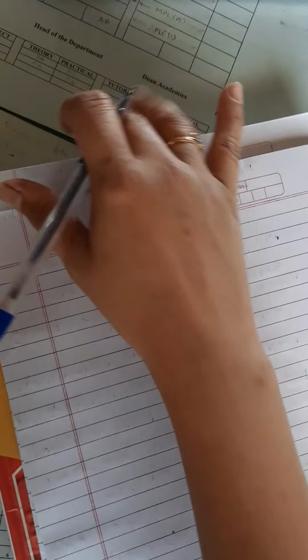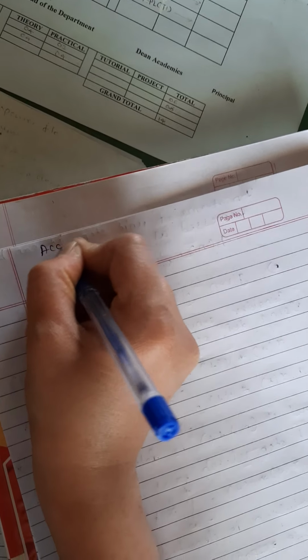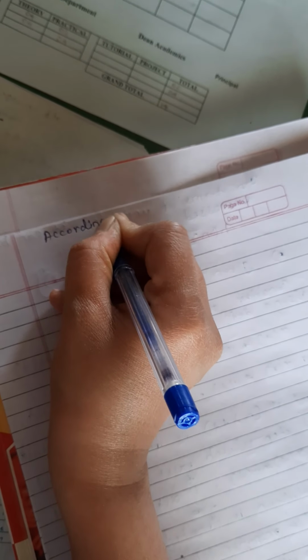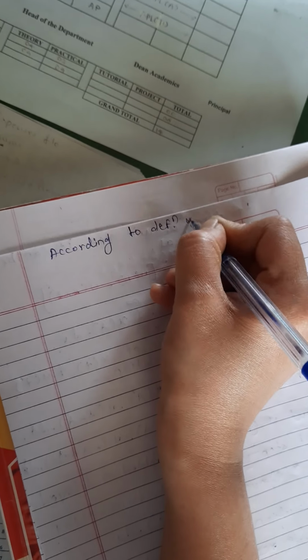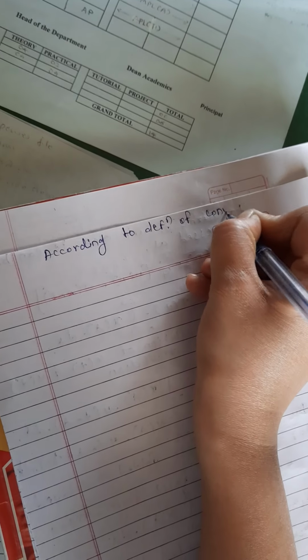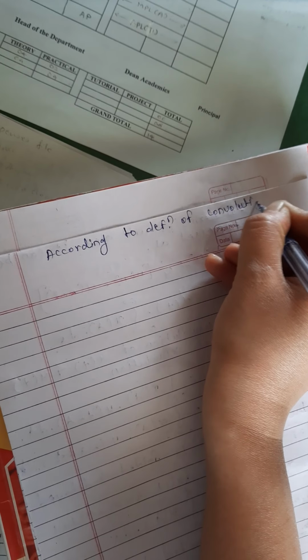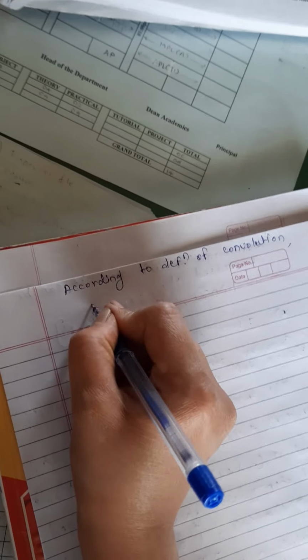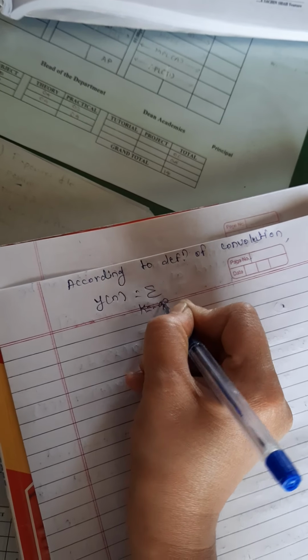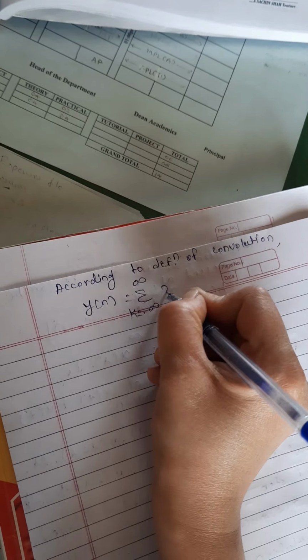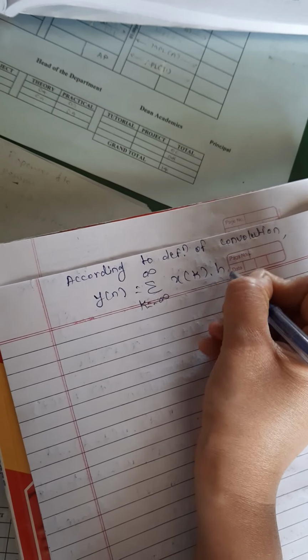So according to the definition of convolution, we can write y of n equal to summation k goes from minus infinity to infinity of x of k h of n minus k.